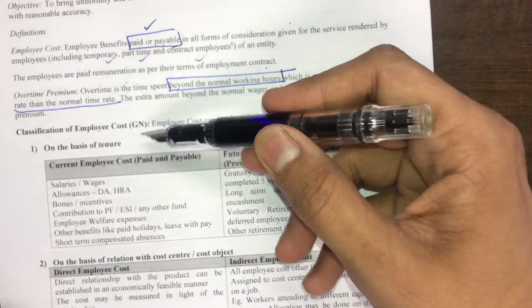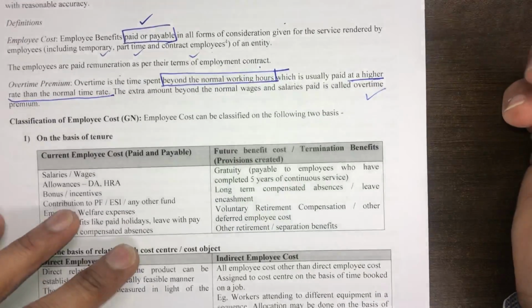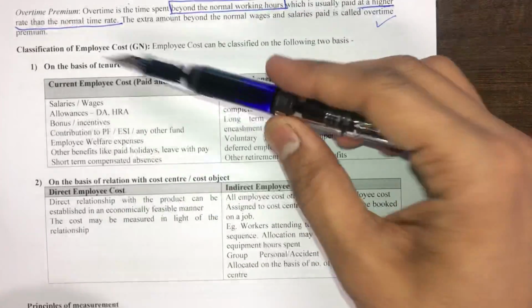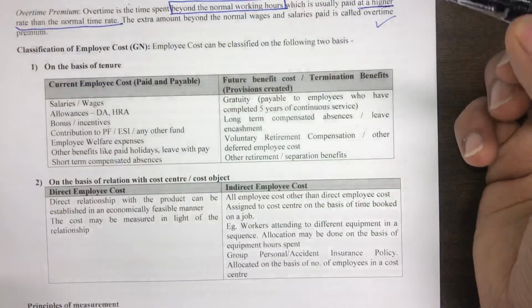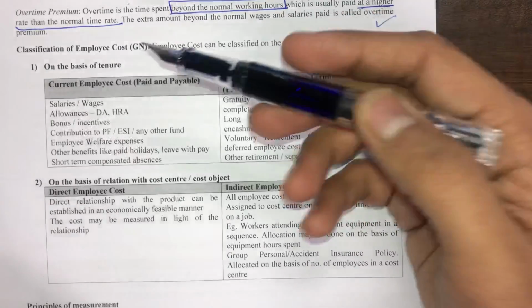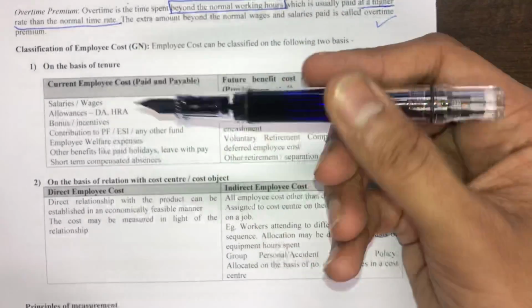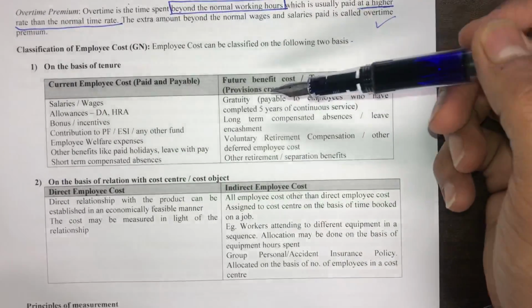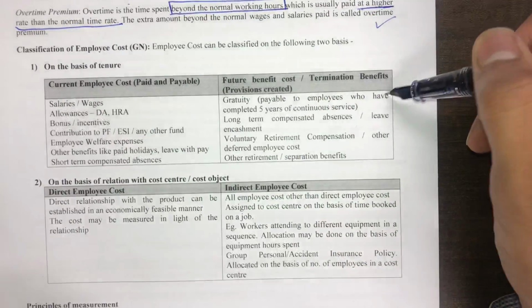Then there is a classification of employee cost which is given by the guidance note, and the classification is done on the basis of two criteria. Criteria number 1 is on the basis of tenure. If you categorize the employee cost on the basis of tenure, then the employee cost is to be categorized into two parts. One is current employee cost, the other is future benefits or the termination benefits.